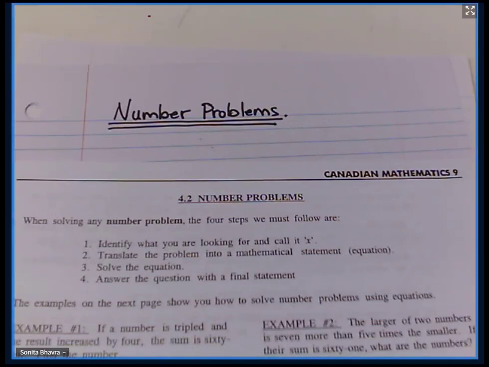All right, so today's lesson is on number problems, which is solving for a number. When we're solving any of these problems, there are 4 steps to follow. First, number 1, identify what you are looking for and call it X or whatever you prefer. Give it a letter to represent. Any letter, but normally we would just use X.